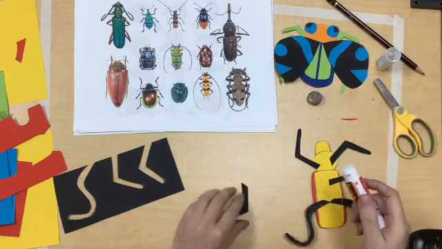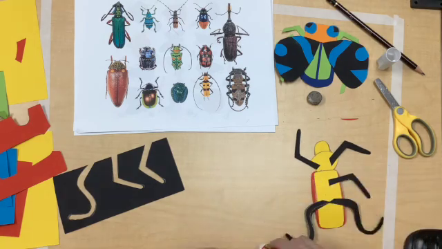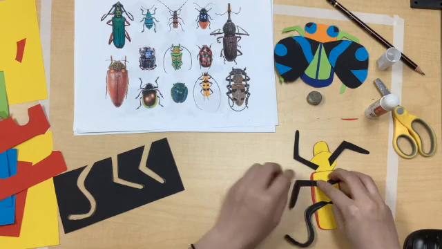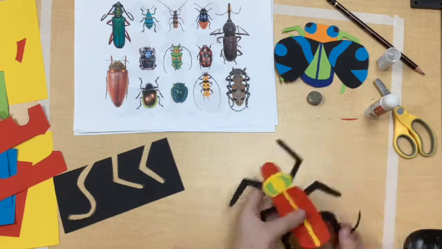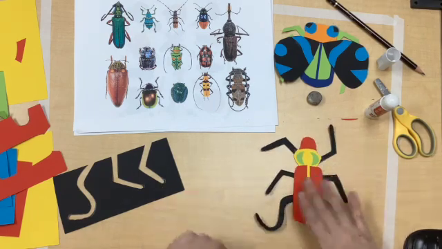It's crawling. Okay, I only have 1 more leg left, so I have to make sure I put it in the right side this time. Silly Miss Connie. There we go. Ta-da! My legs are doing a dance over here.